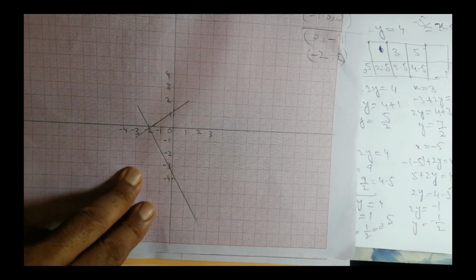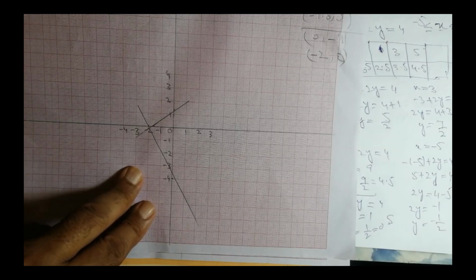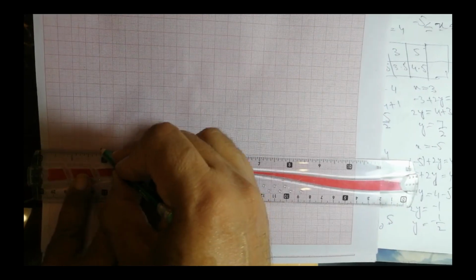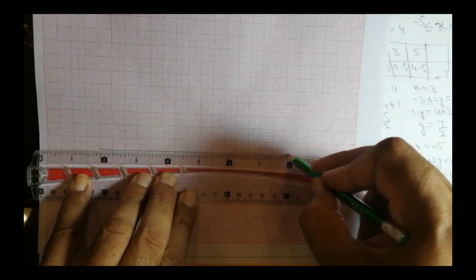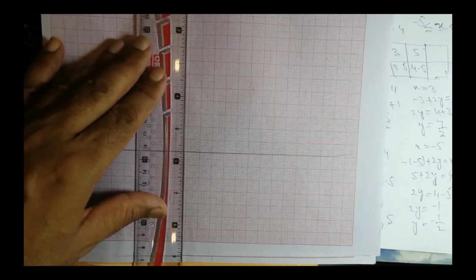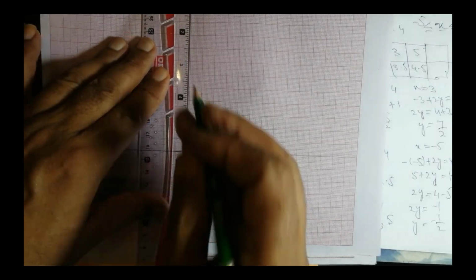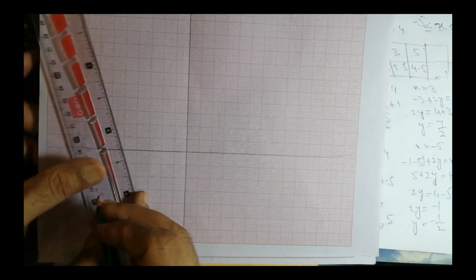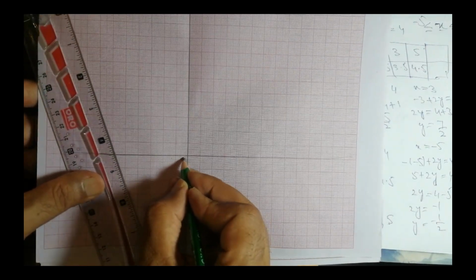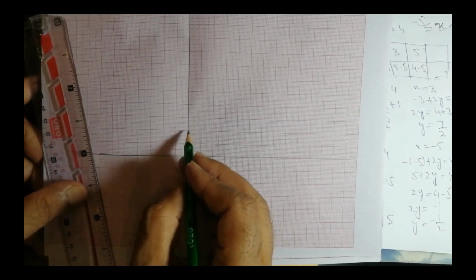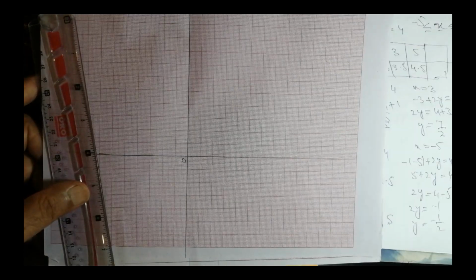So we need to draw a new graph, with the Cartesian coordinate system: two perpendicular lines, the x-axis and a vertical line, the y-axis. On the x-axis take 1 centimeter as 1 unit, and on the y-axis 2 centimeters as 1 unit.